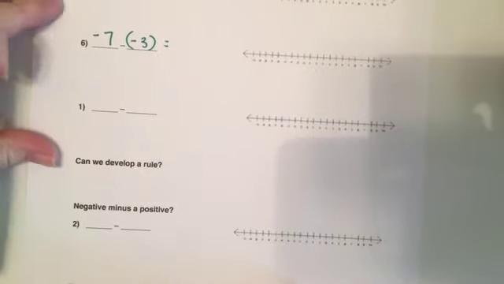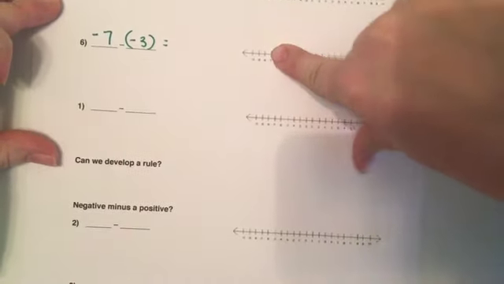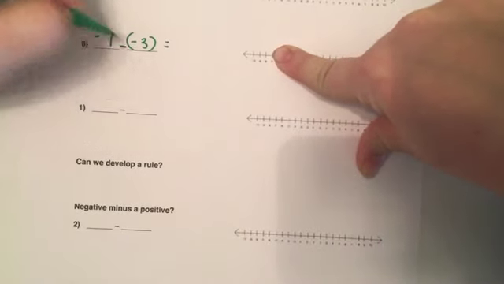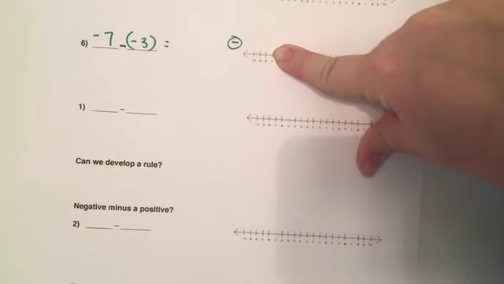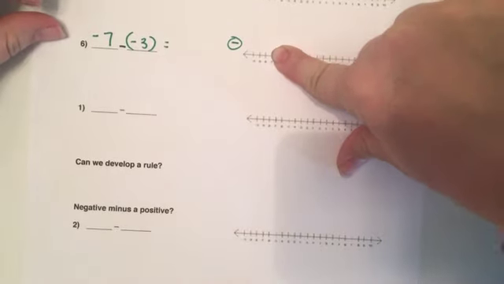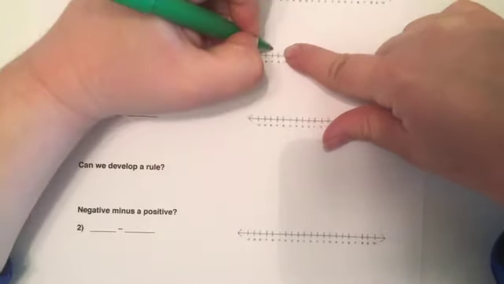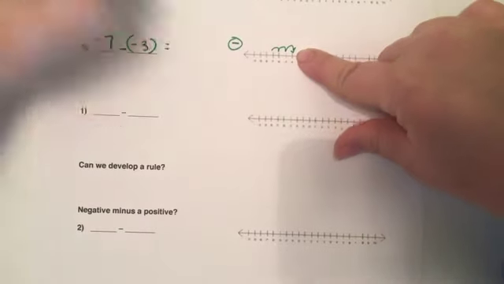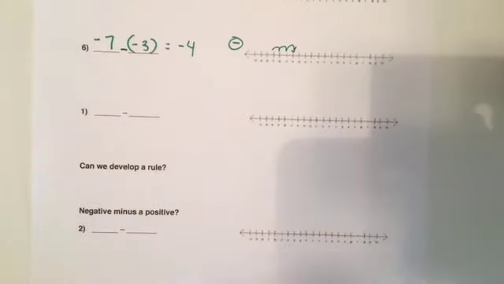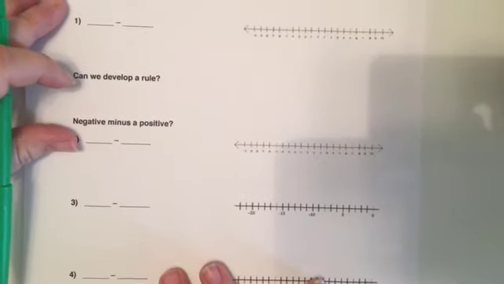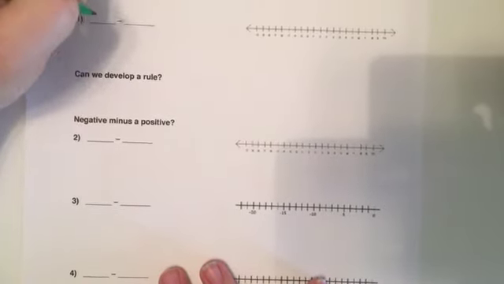All right, let's take a look at the next one. We've got negative 7 minus negative 3. So we'll start at negative 7 on our number line. Since it's subtraction, we'll face towards the subtraction side of our number line. Then we will move backwards 3 spaces, 1, 2, 3, and we end at negative 4. Okay, we'll move on to the next one.